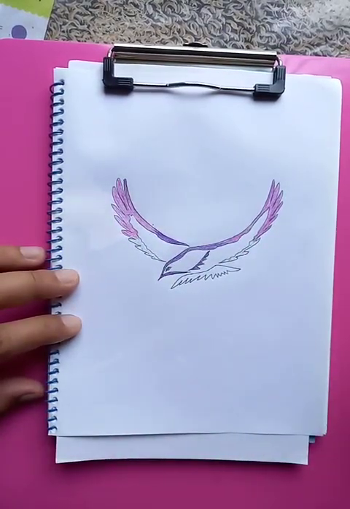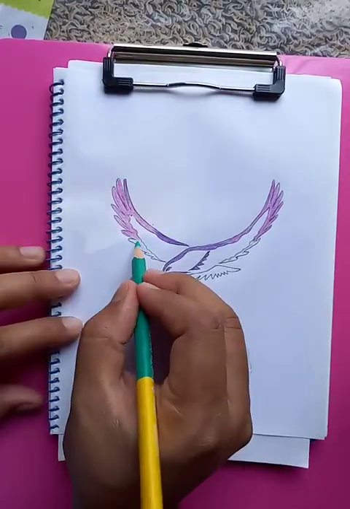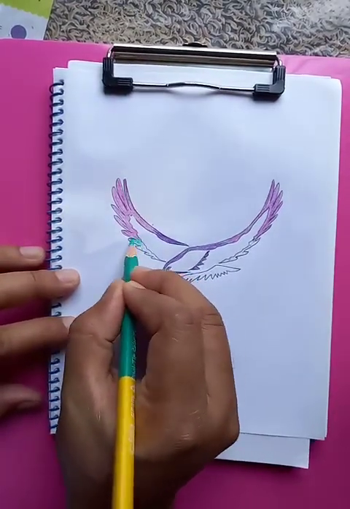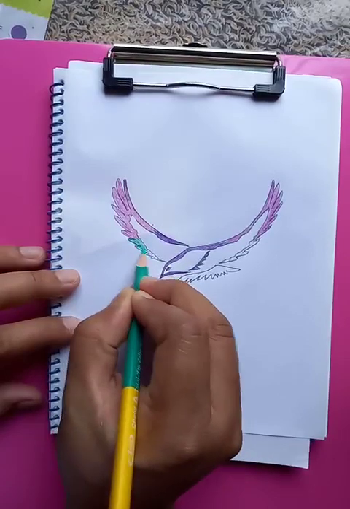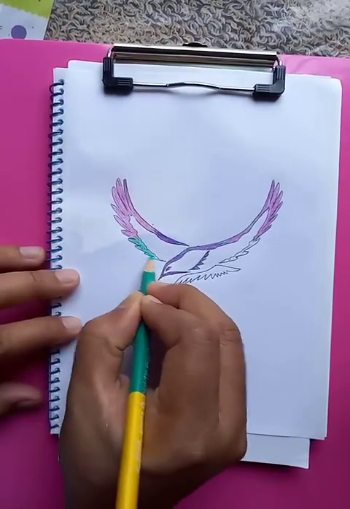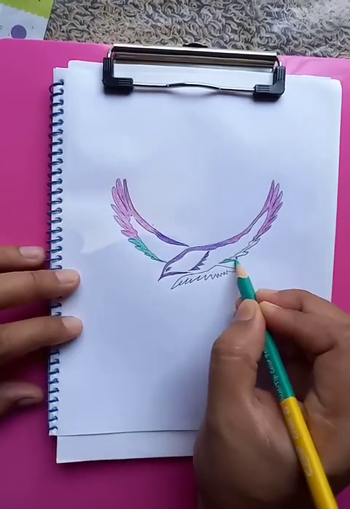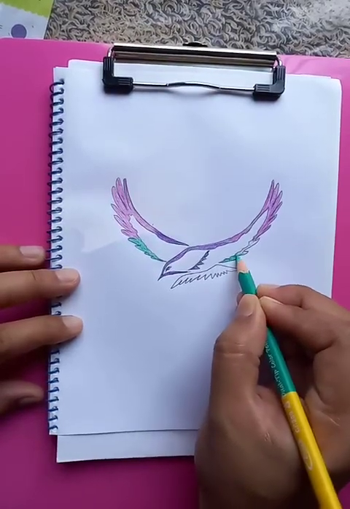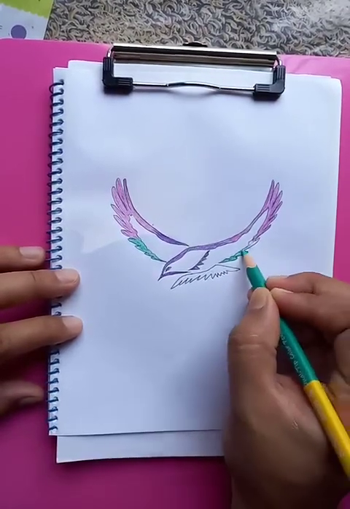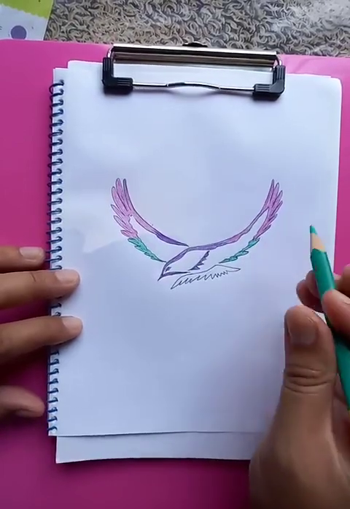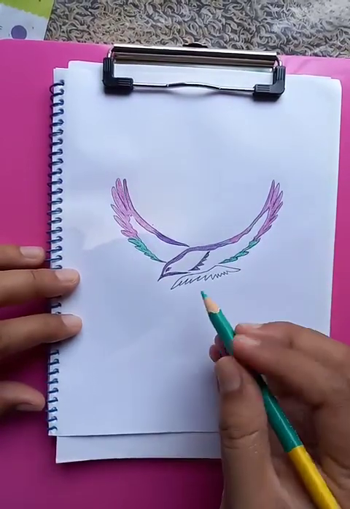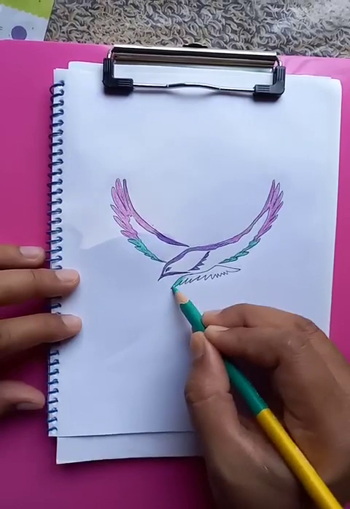All right, and the green outlines here in the middle. So you can see the green outlines here, and the greens in the bottom.